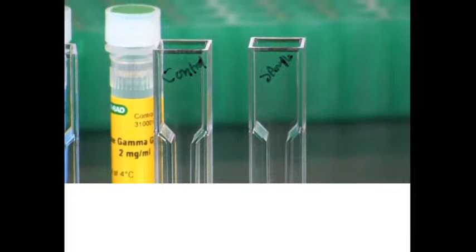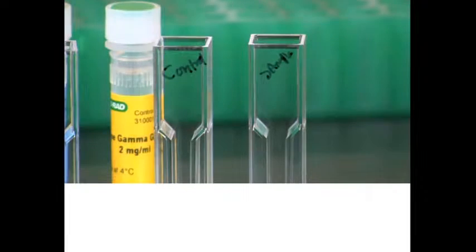Label 2 cuvettes, one control and the other sample. Do not handle the cuvette where the light passes through, and make certain your labels are well above this area. Pipette 20 microliters of diluted milk sample into the cuvette labeled sample, and 20 microliters of 1x PBS into the cuvette labeled control.